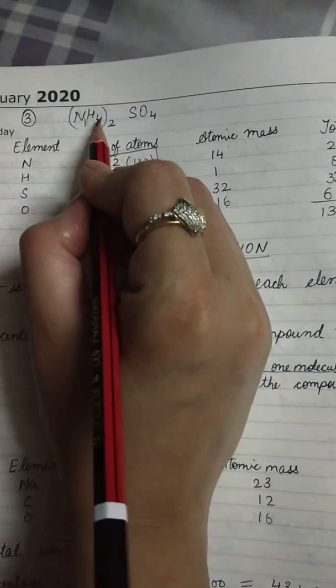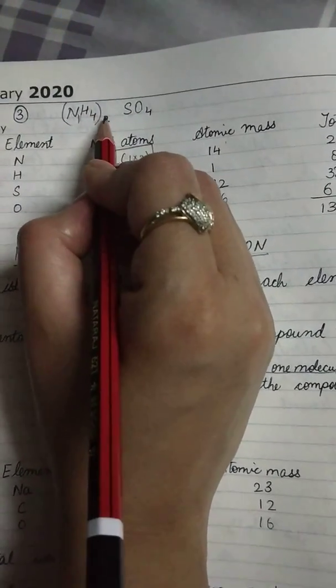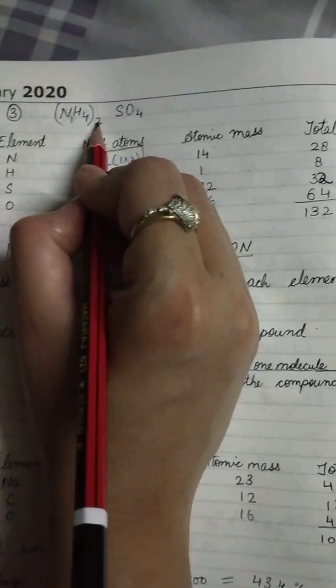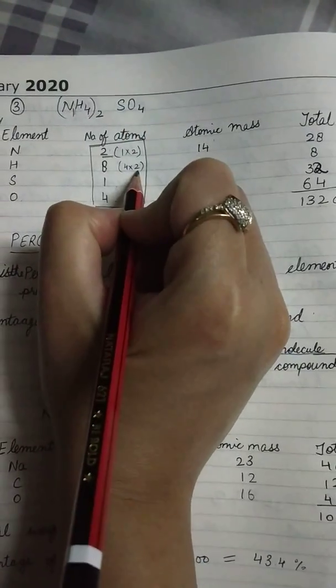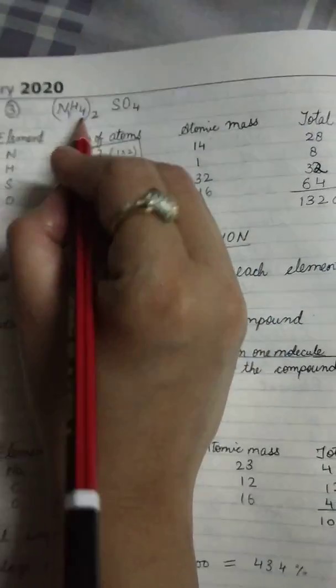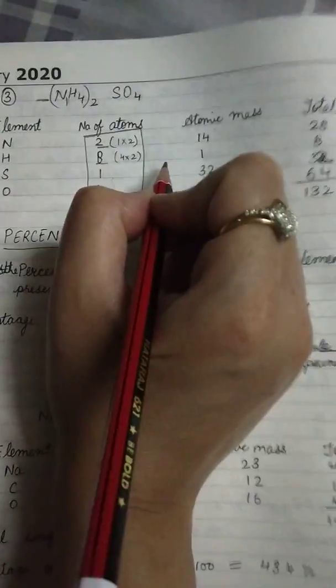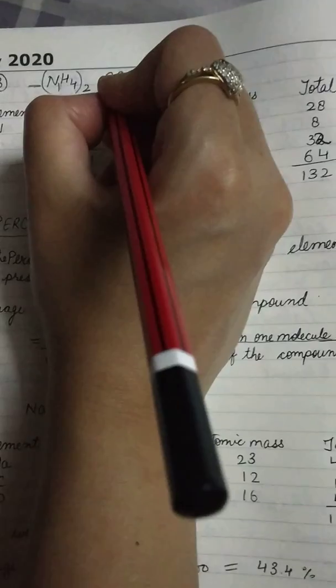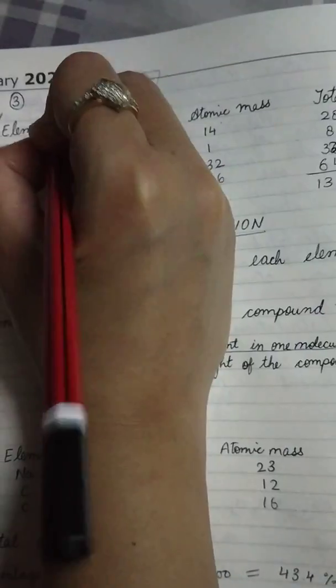Hydrogen means 4, here 4 is written, again it is inside the bracket, and outside the bracket 2 is written, so we will be multiplying it. 4 into 2, that makes 8, and nothing is written here, so that means 1, so simply 8. Then sulfur, easy, nothing is written, it means 1. 1 into 1, because here this whole is a compound and nothing is written, so it means 1.